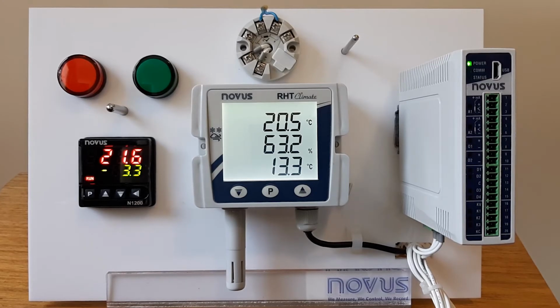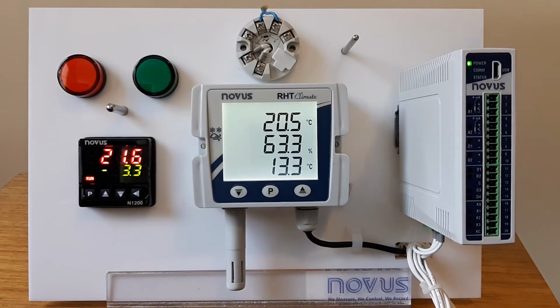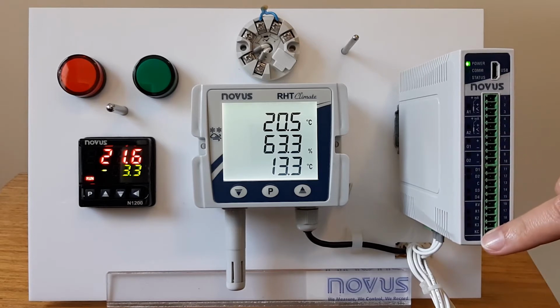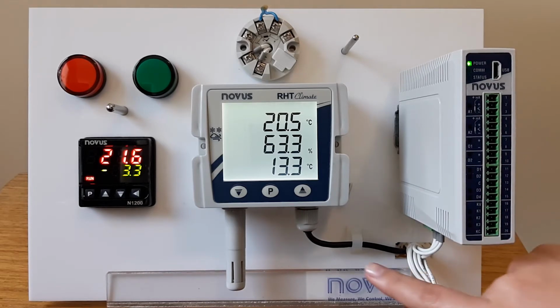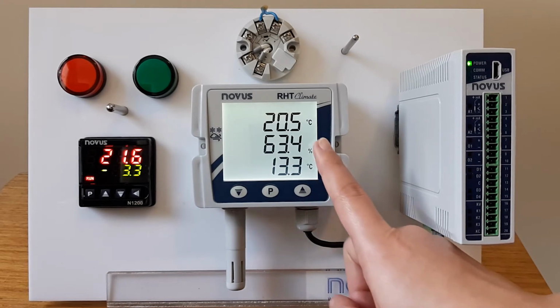Hello! In this video, we'll show how to write the relative humidity value on the RHT climate. This is the DigiRail NXprog. It has available several inputs and outputs. This is the RHT climate. Here you can see the humidity at 63.4%.